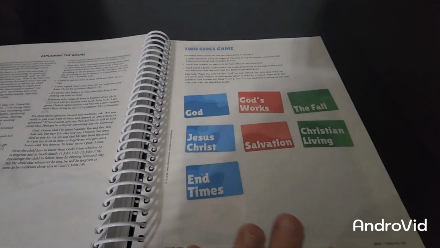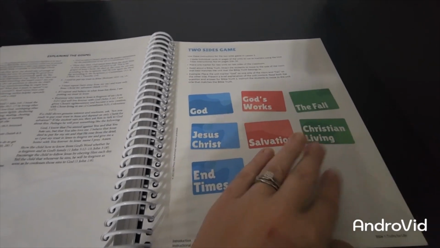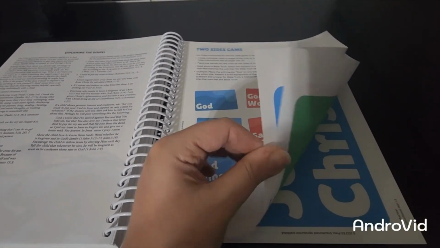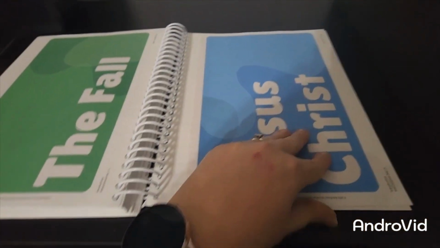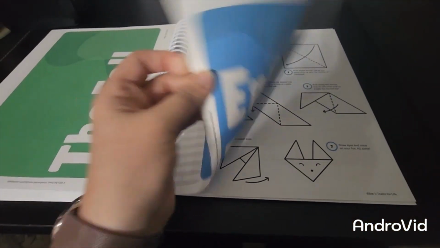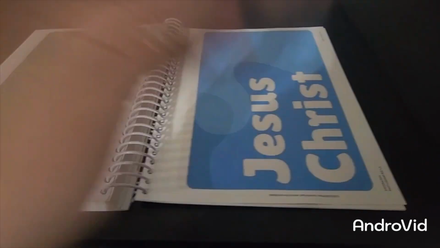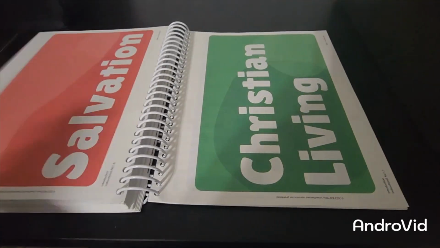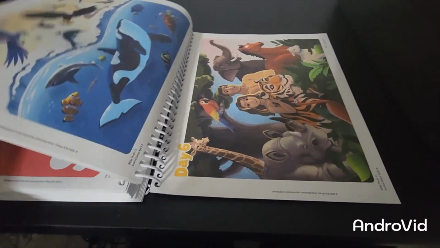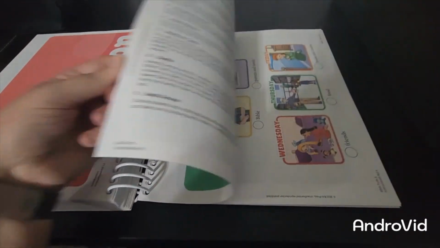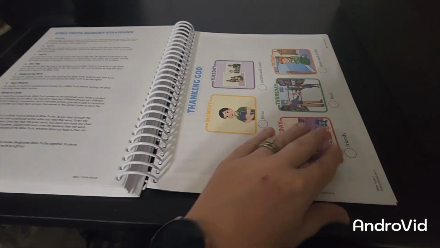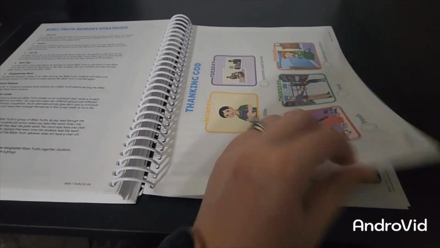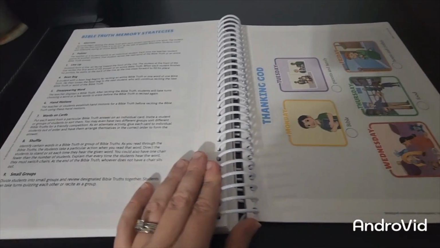And then here are some two-sided games. Then you've got your visuals for the two-sided games. Oh, if I can get the page to turn here. Then we've got thanking God and our Bible truth memory strategies.